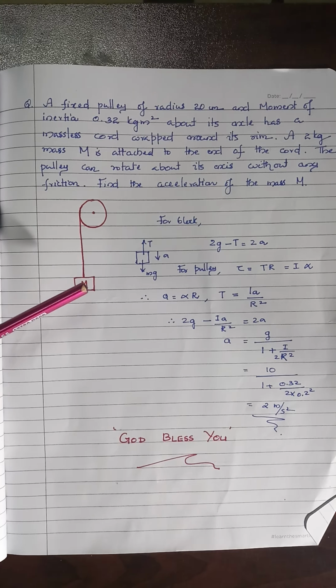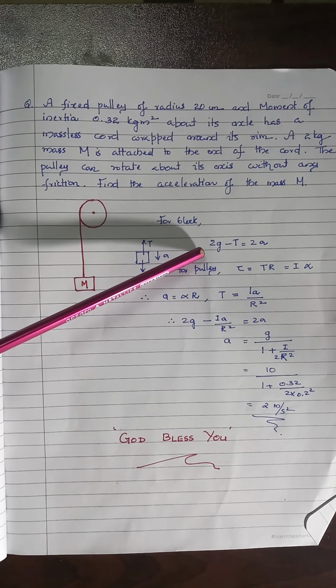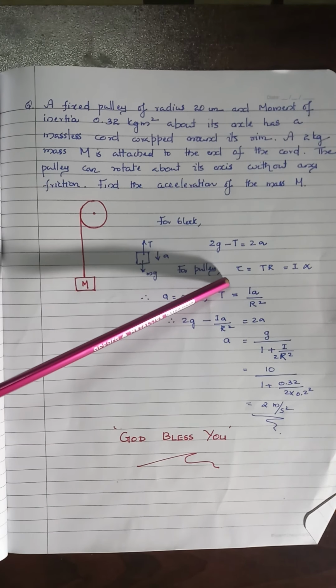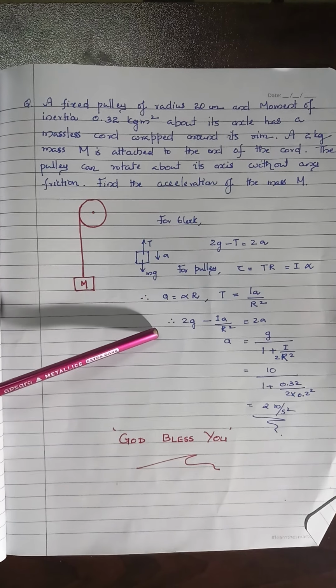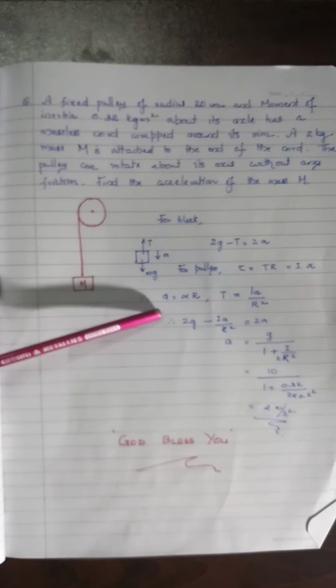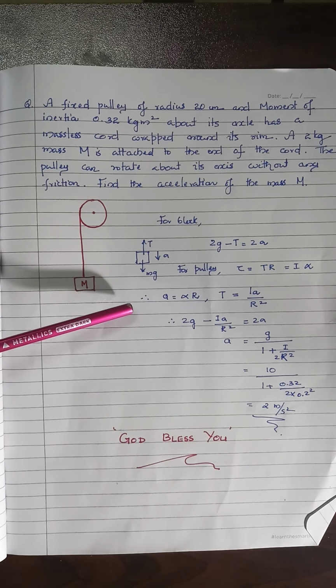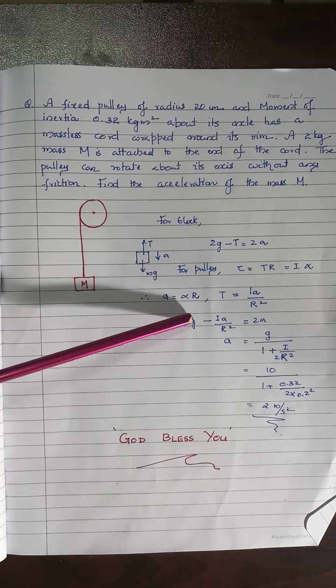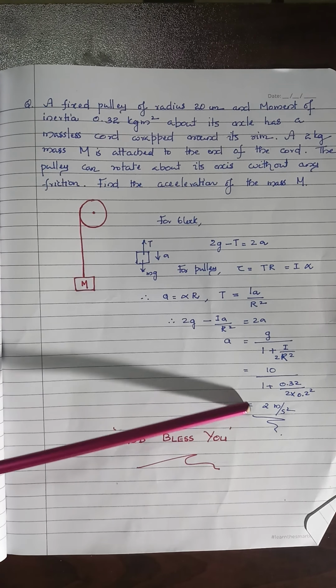At first we can just use the equation of motion. The weight mg is acting vertically downward, the tension upward, but it is moving downwards, so 2g minus T is equal to 2 into a. But for the pulley, because of that tension, it will act as the tangential force to it, and hence it is under rotatory motion. So we can write torque tau equals T into r equals I alpha. But we know for the rolling body a equals alpha into r, a equals r alpha, and you can substitute for T, and you get the answer.